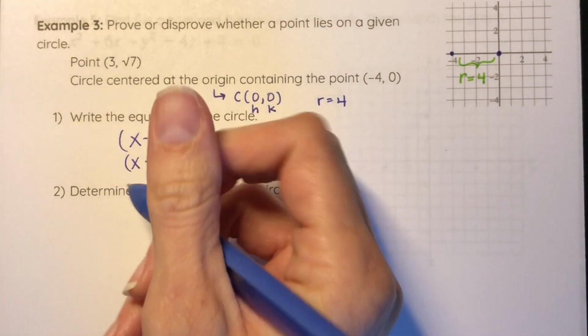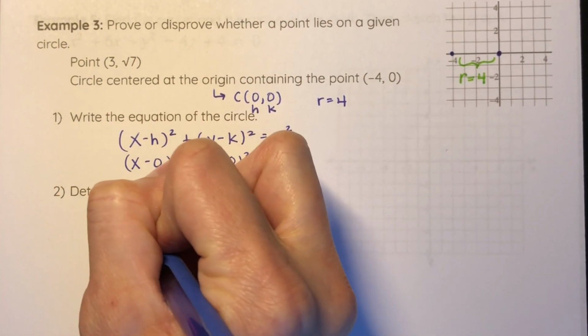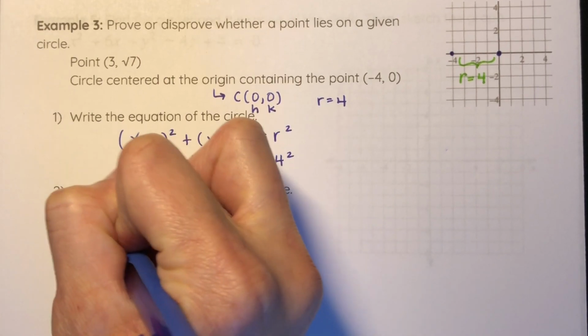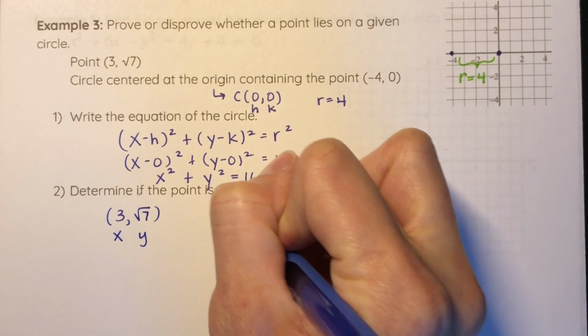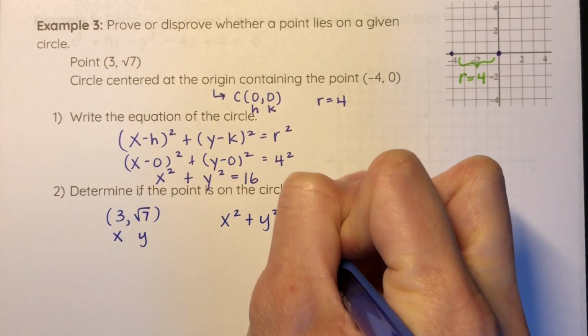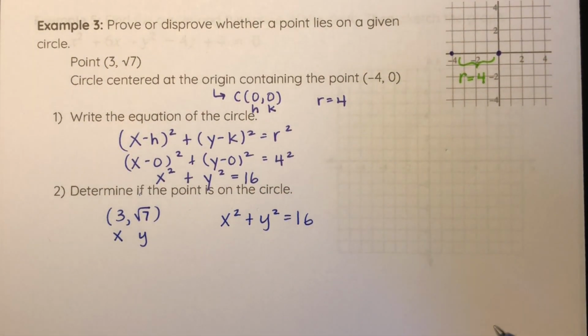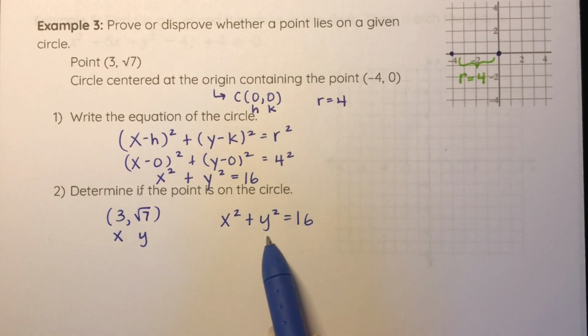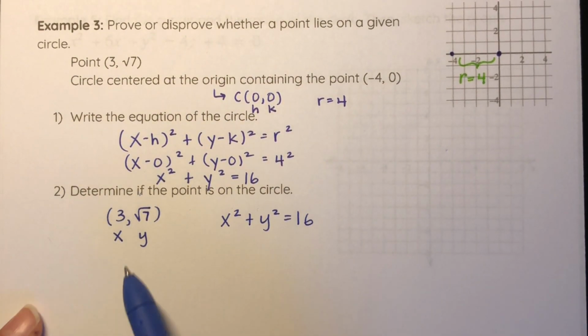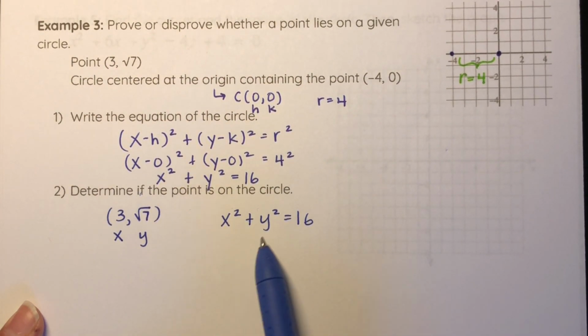So since we know we're given a point, x, y, and we have an equation, x squared plus y squared equals 16, one way we can determine whether this point is on the line is to see if this is a solution to our equation. So remember, we can determine if it's a solution by plugging our x and y in and seeing if we get a true statement at the end of our work.